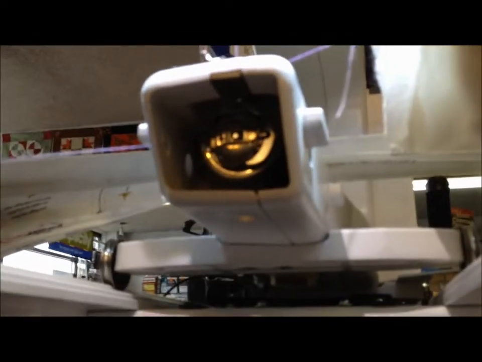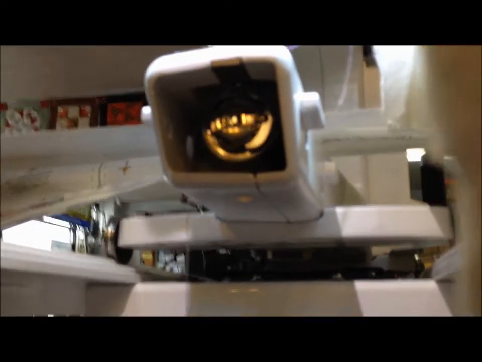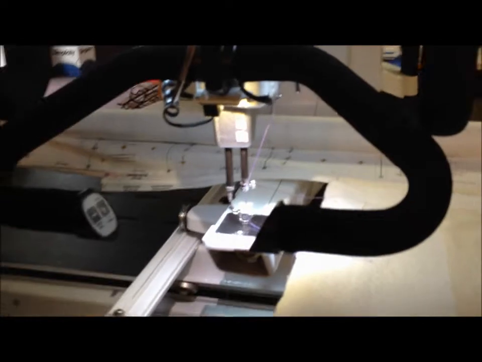If it's not seated properly, or if it's spinning the wrong way, or if it's bound up on the inside, your top thread is going to break, not your bobbin thread. So often, top thread, you check your bobbin. That's a huge rule of thumb with long arm quilting.